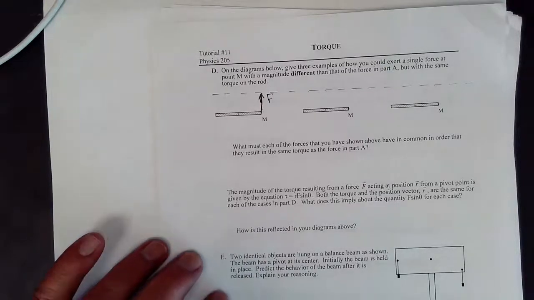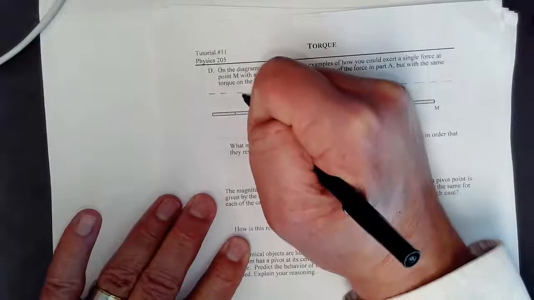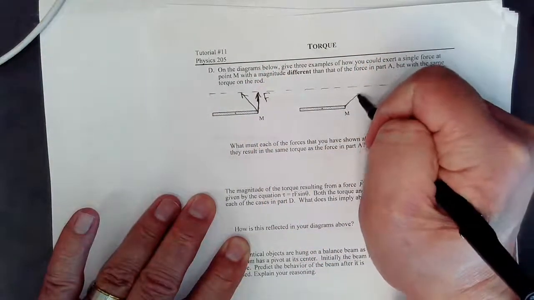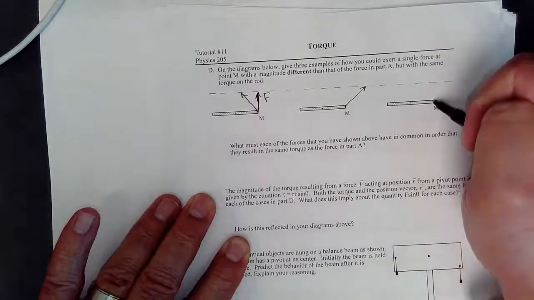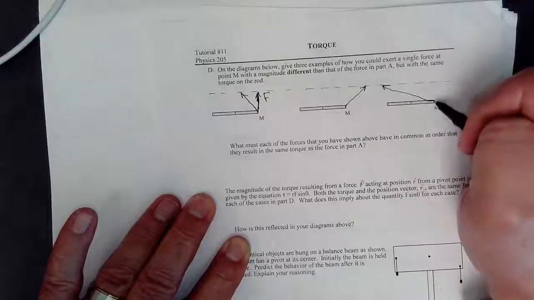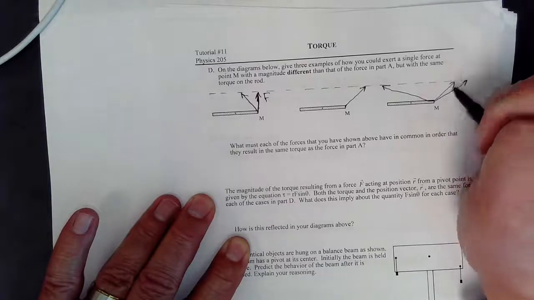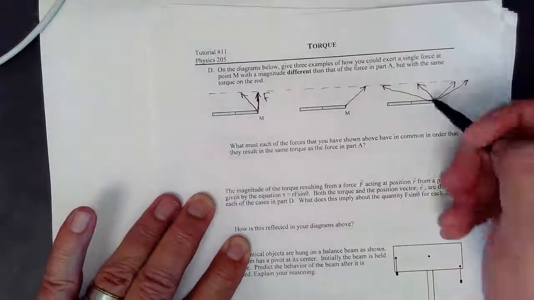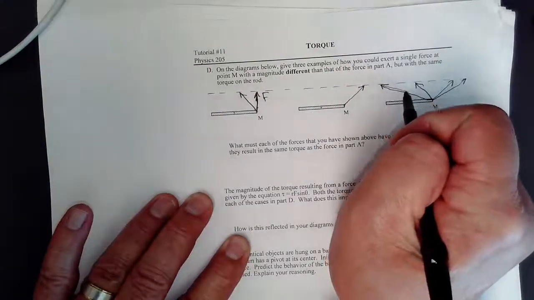Just any force that ends on that line. I could come up with all sorts of these. I can come up with more than 3 examples. And you can see that I can't draw a straight line. Let me try that again. Okay.